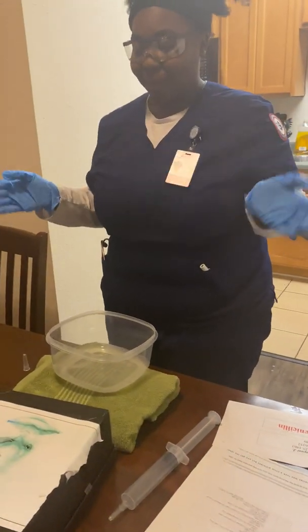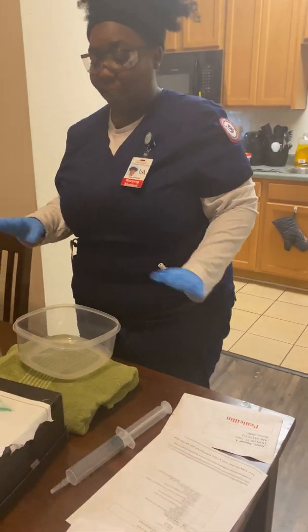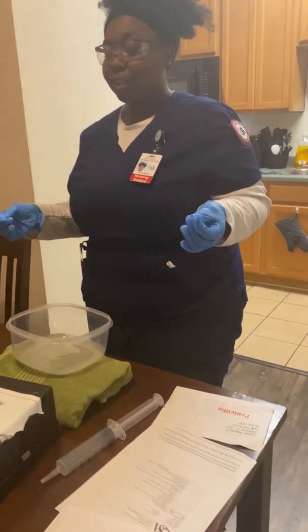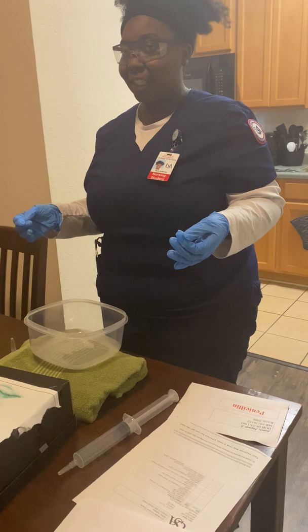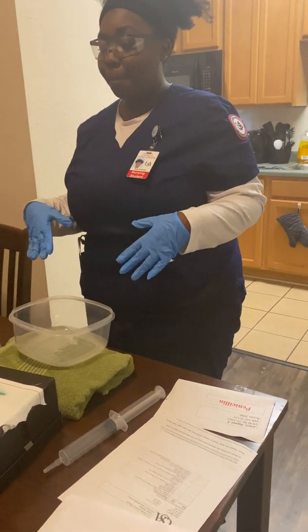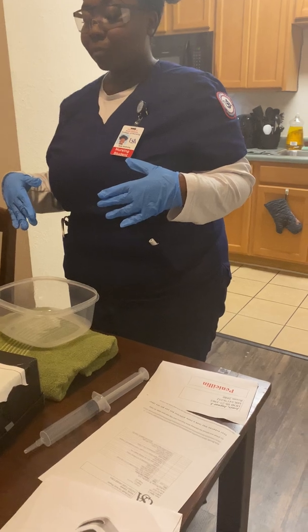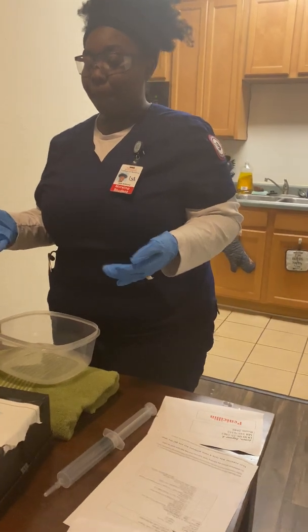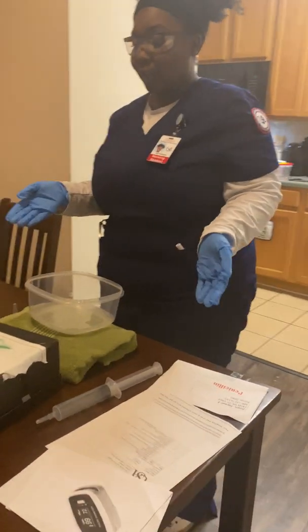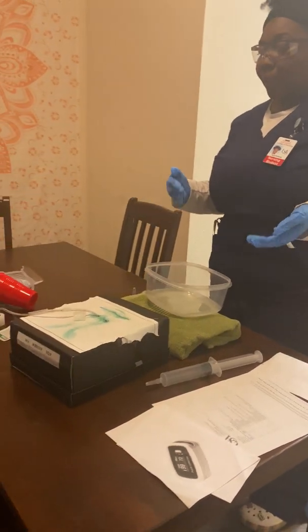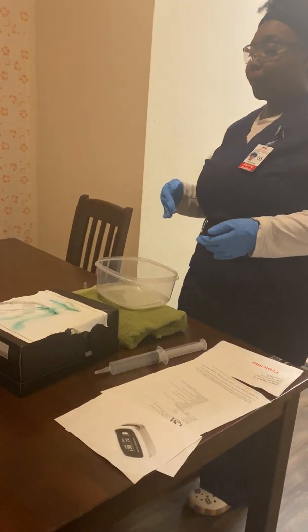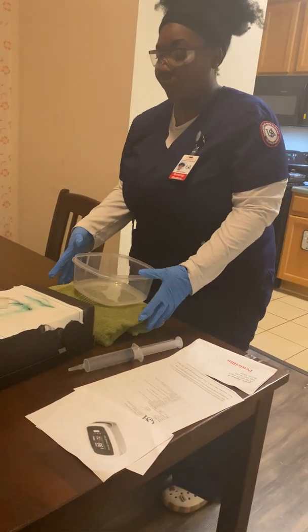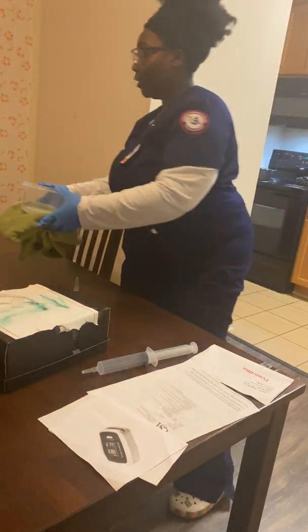So once I have done that, after that has been placed and everything, then once I have completed my procedure, I'm going to get ready to position the call light in reach, lower the bed back down, raise the side rails back up, and then assess the patient for comfort. And then I'm going to raise the head of the bed no lower than 30 degrees. I'm going to remove the towel and everything.